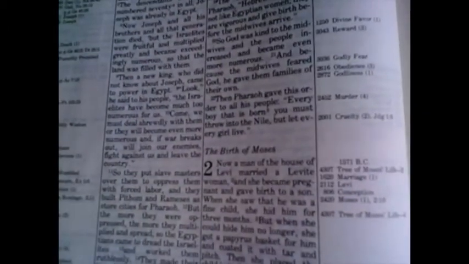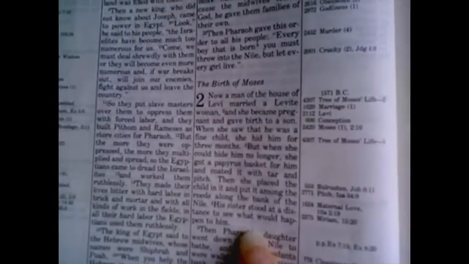So it says, "Now a man of the house of Levi married a Levite woman, and she became pregnant and gave birth to a son. When she saw that he was a fine child, she hid him for 3 months. But when she could hide him no longer, she got a papyrus basket for him and coated it with tar and pitch." Okay? That would be similar to what we see on our roads, the black sticky stuff. "Then she placed the child in it and put it among the reeds along the bank of the Nile." So now we're looking at the Nile River. Many of you, if you're a teenager, have studied it in your history classes.